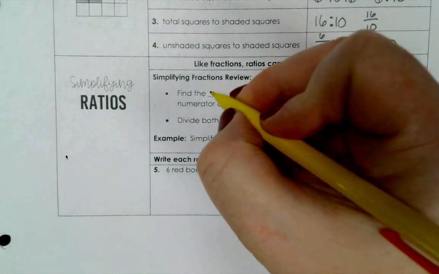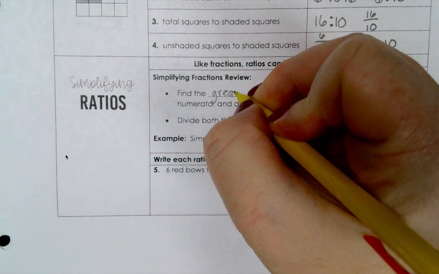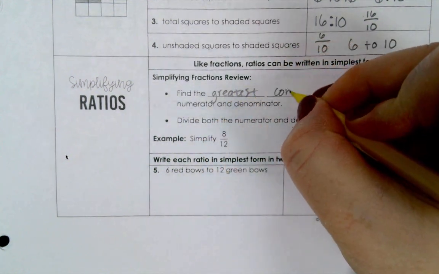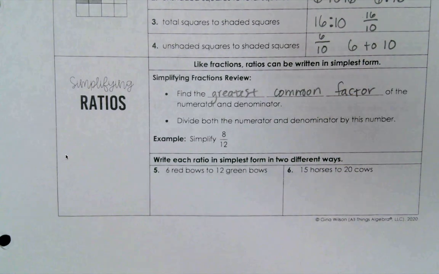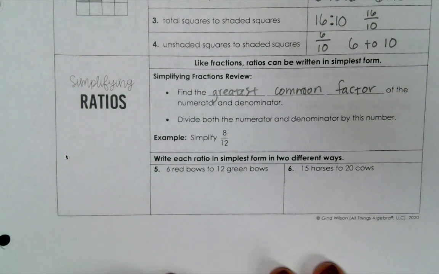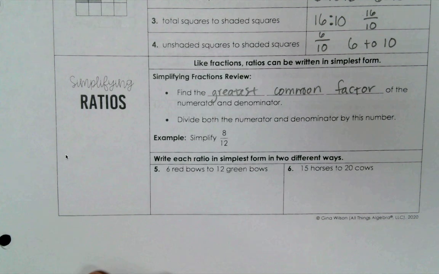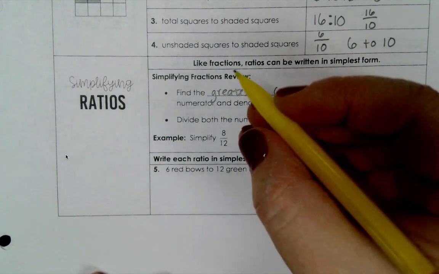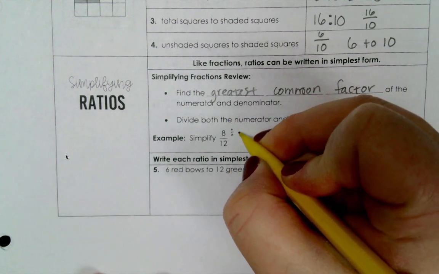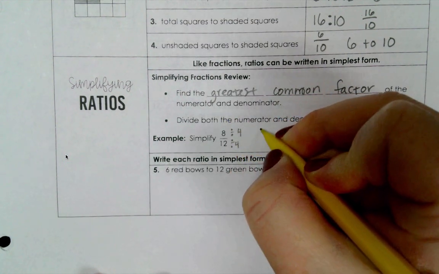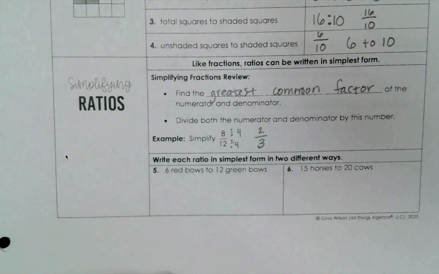So, what you're going to do, it's coming back to us. Find the greatest common factor. Do you see how these skills come back to us? Okay. So we're going to divide both the numerator and denominator by this number. So the greatest common factor of 8 and 12 is 4. So 8 divided by 4, 12 divided by 4 is 2 to 3. See how I said that? 2 to 3. Even though it's fraction form, we're simplifying the ratio. It's still a ratio.